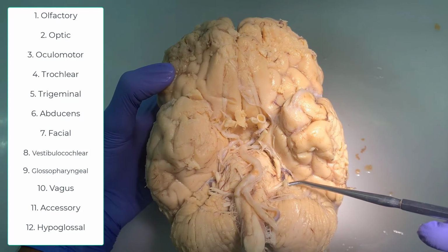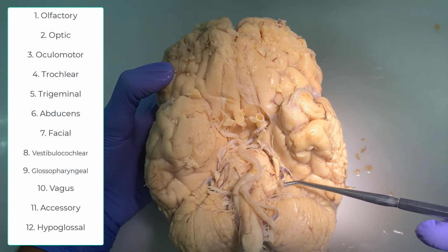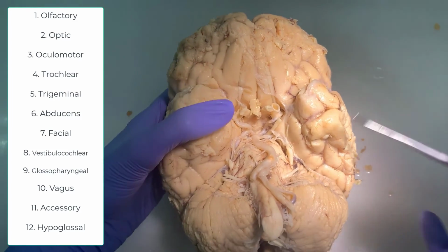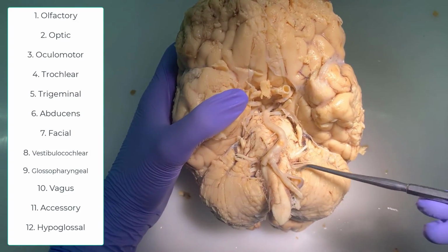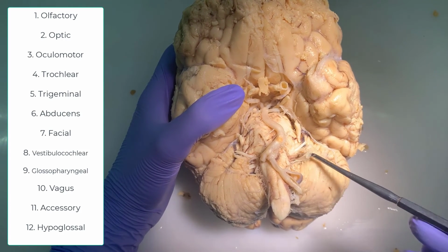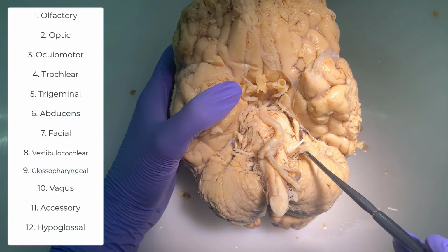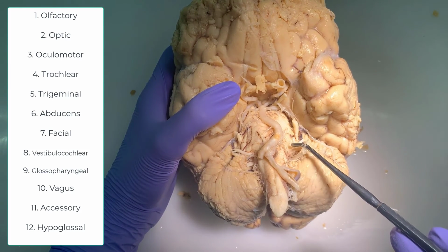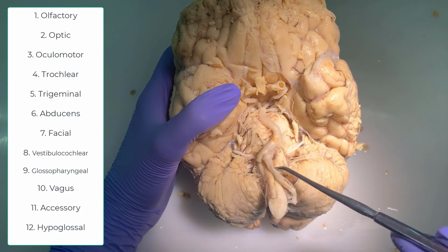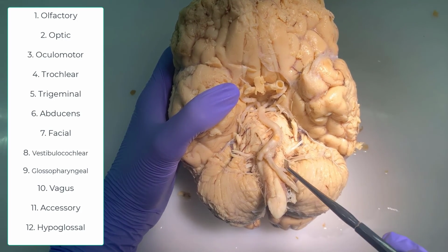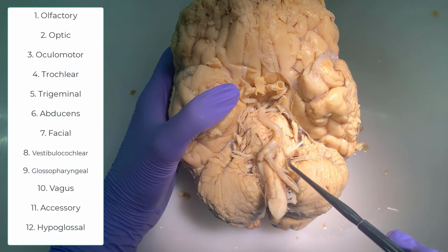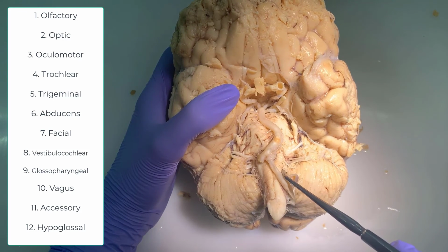Facial, number 7, and vestibulocochlear, number 8, are located here in the lateral side. And below here we have the group of nerve fibers, which make the cranial nerves number 9, 10, and 11: the glossopharyngeal, vagus, and accessory. And a little bit in front here, we have the rootlets of the cranial nerve number 12, the hypoglossal nerve.